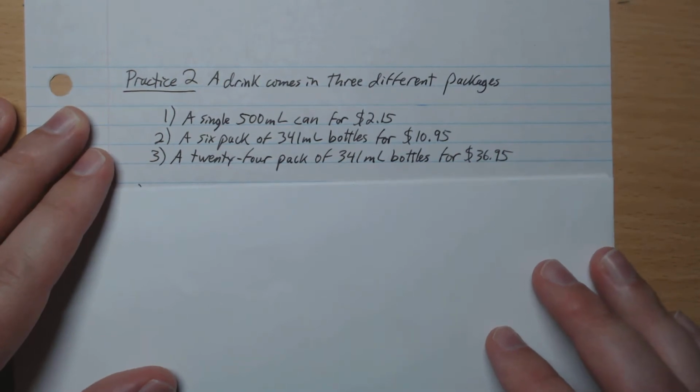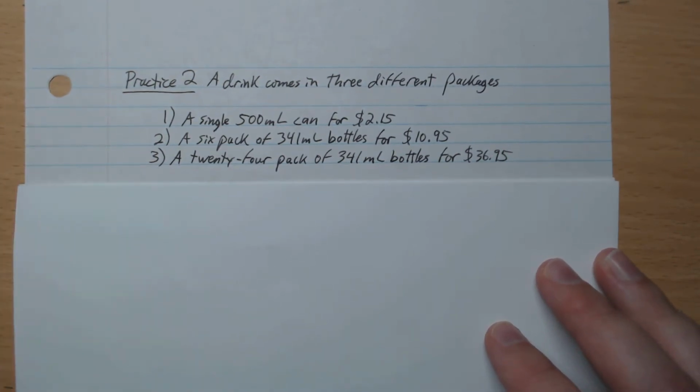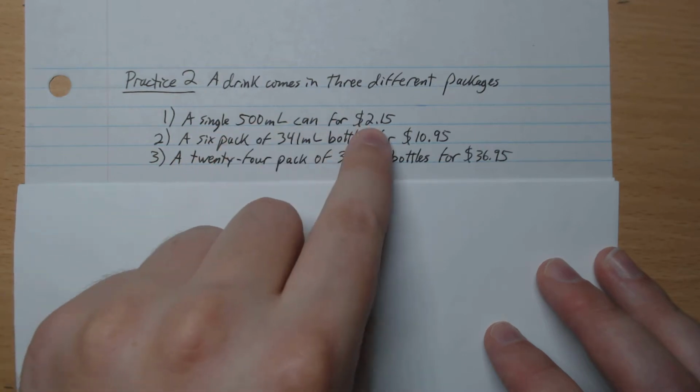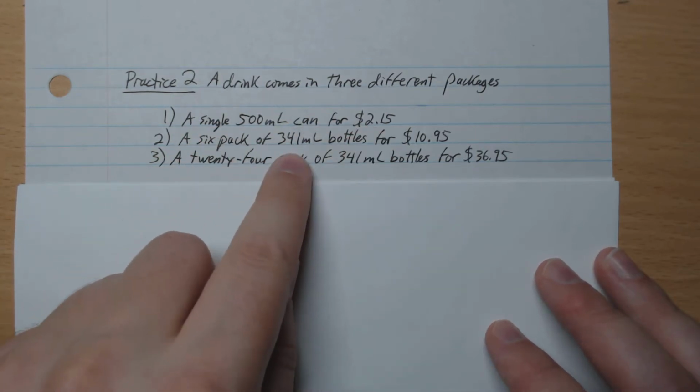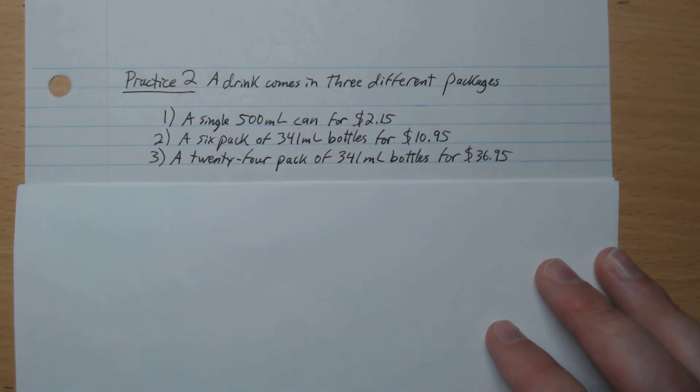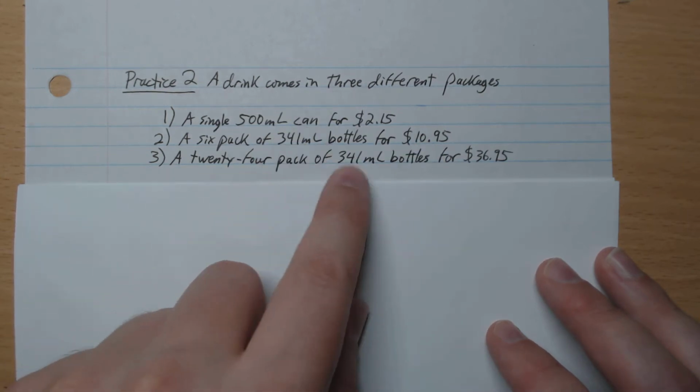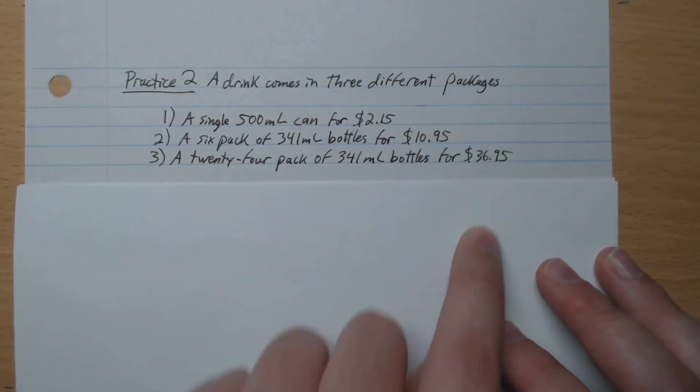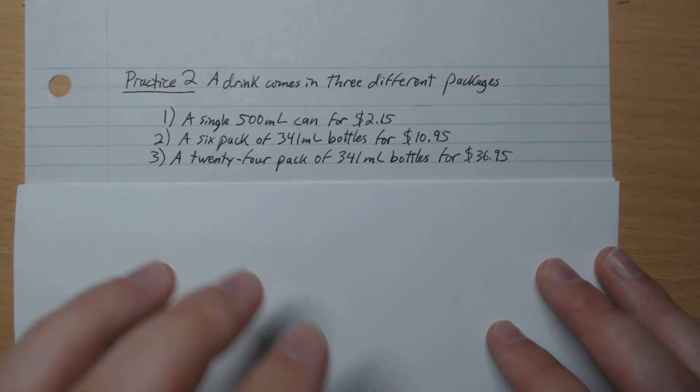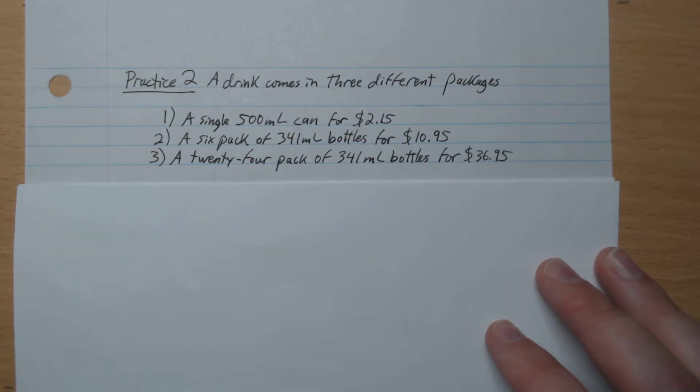Okay, practice number 2. A drink comes in 3 different packages. So we have a single 500 ml can for $2.15, a 6-pack of 341 ml for $10.95, or a 24-pack of 341 ml for $36.95. So go ahead and find which is the better deal.